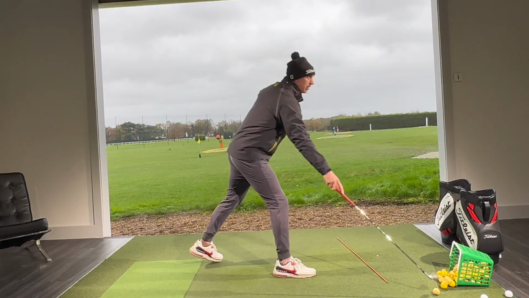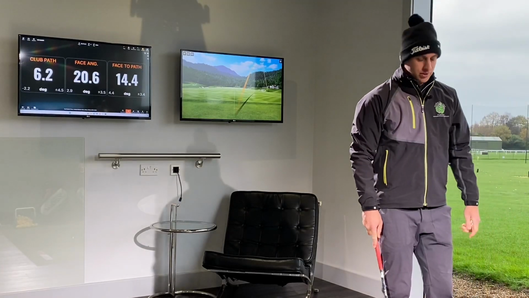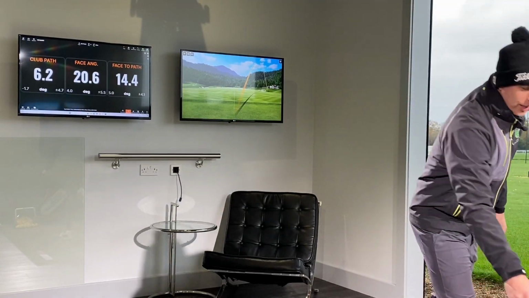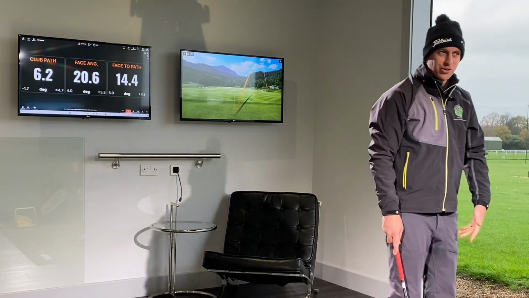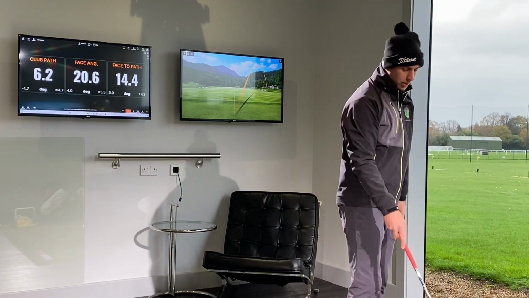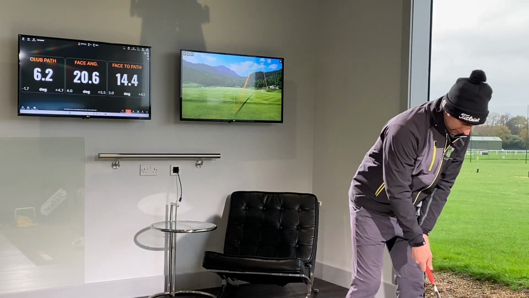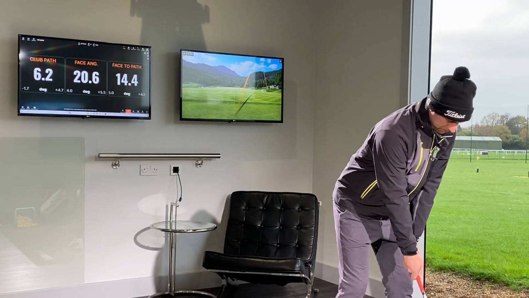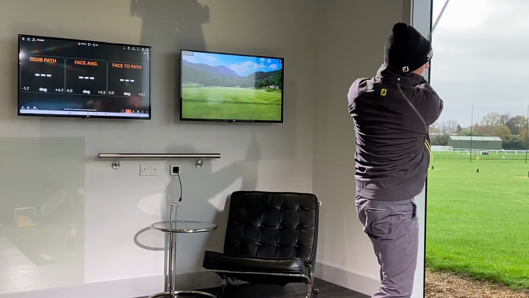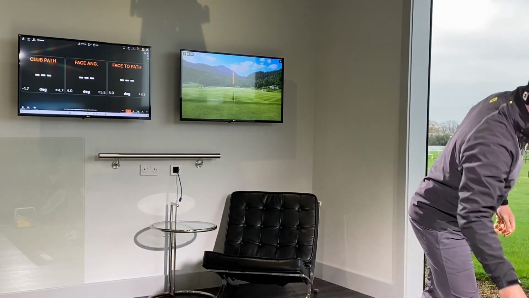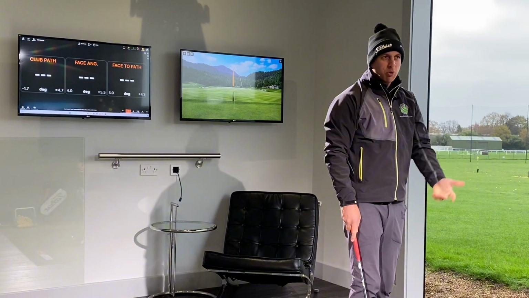So the face to path number has got a bit bigger, it's a bit more curve there. But now that's no good, that's just a massive push slice the other way. So I'm slicing the ball left to right. Let's go back to that one. That's my shot pattern. And it's kind of manageable, but maybe too much curve.